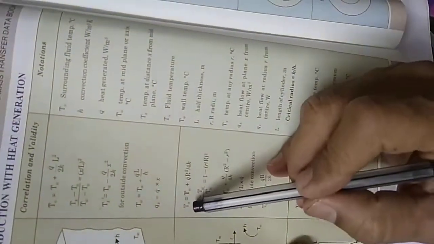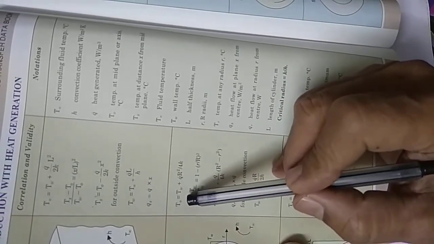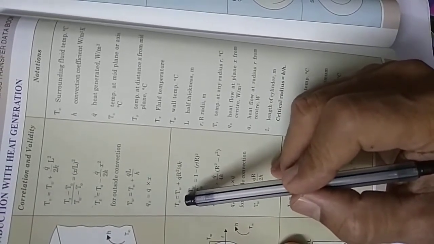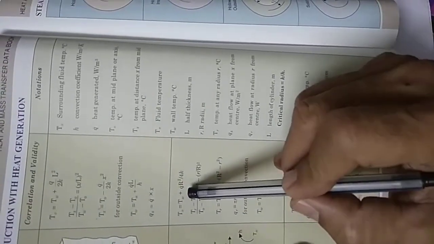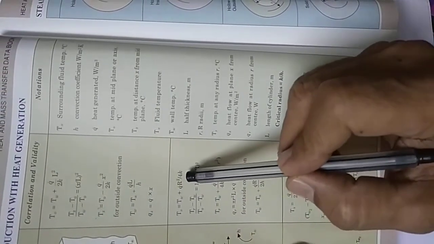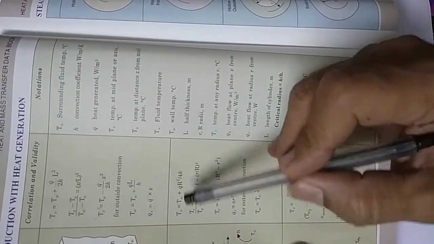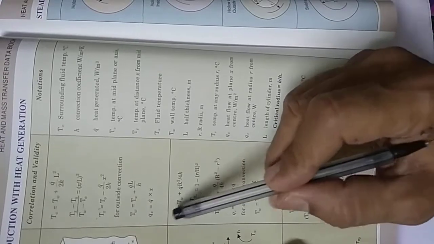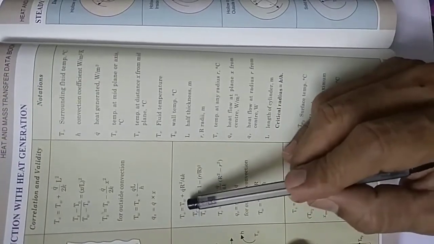First one is T0, which is the mid plane temperature. T0 is equal to TW plus QR square divided by 4K. But in order to calculate this T0, first we need to know the TW.